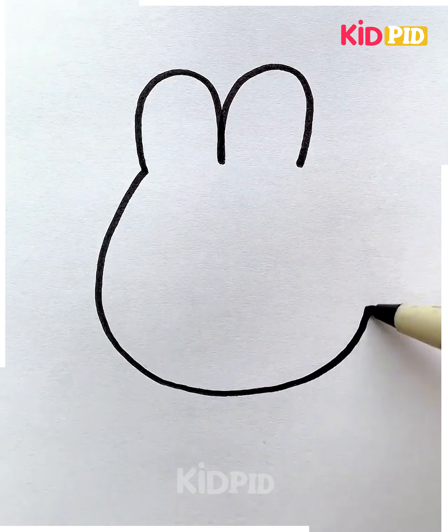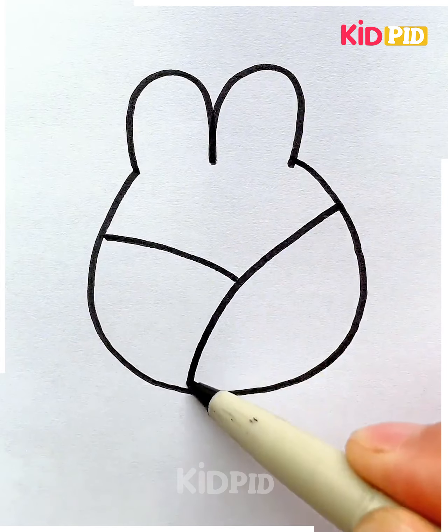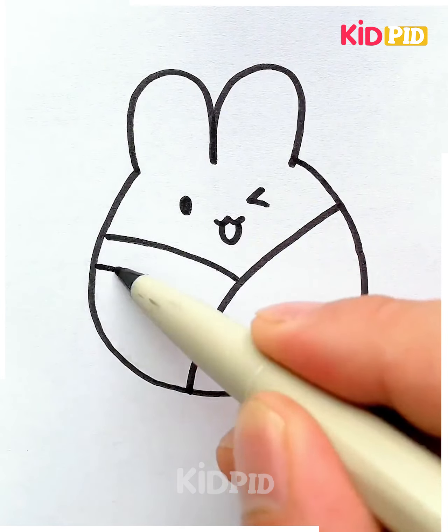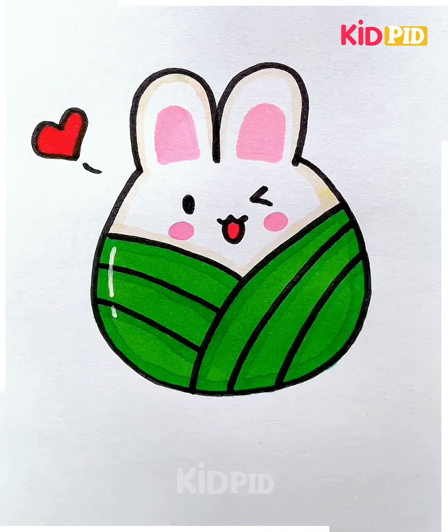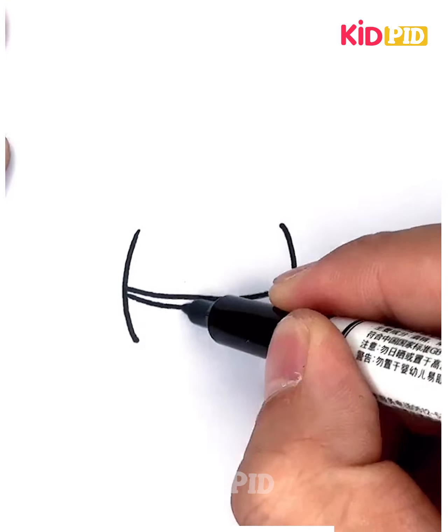For this one, you just have to first make these long ears. After that, you just have to make the facial features. Then you just have to show the winking eyes, and the rest of the features are added. This is a cute little bunny. We will now move further with our another artifact.